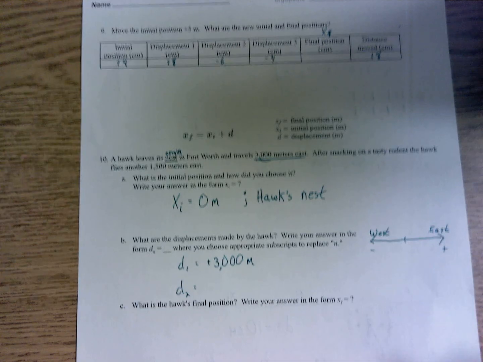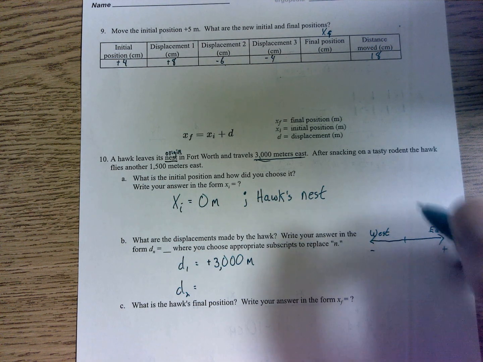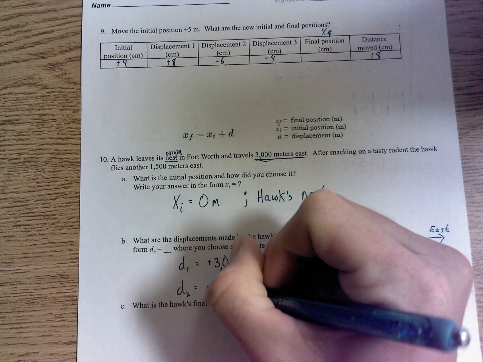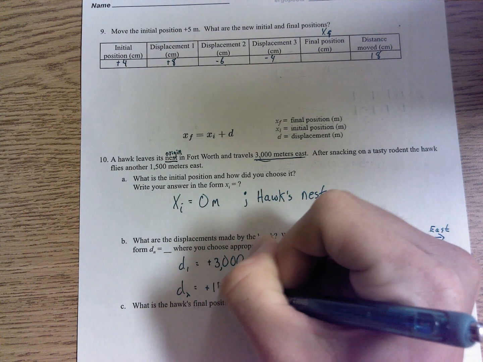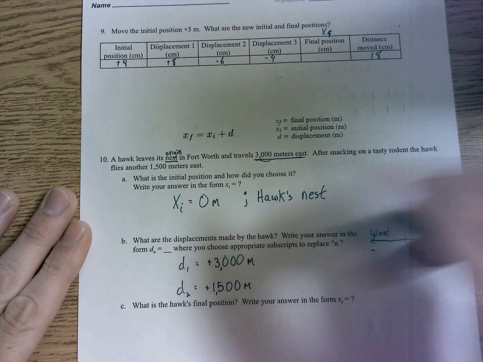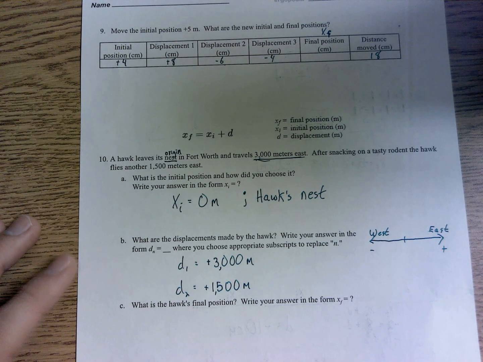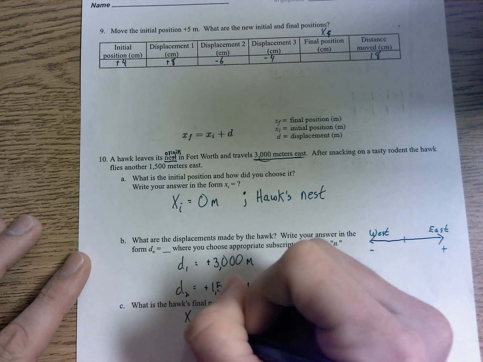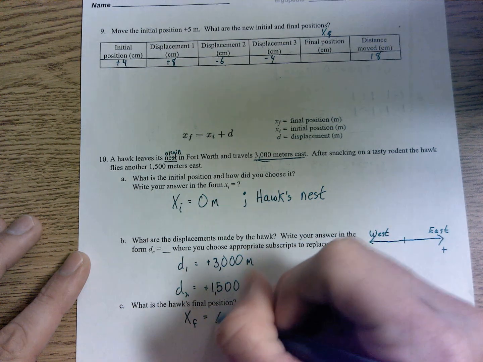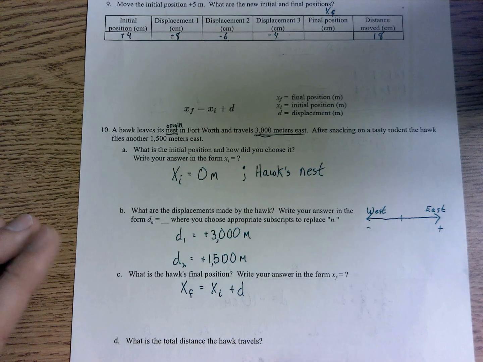Okay, what's our second displacement? Well, it flies another 1,500 meters east. Okay, good. What is the hawk's final position? I'm not going to go through this, but I'll get you set up. It's asking for this using that formula, okay?